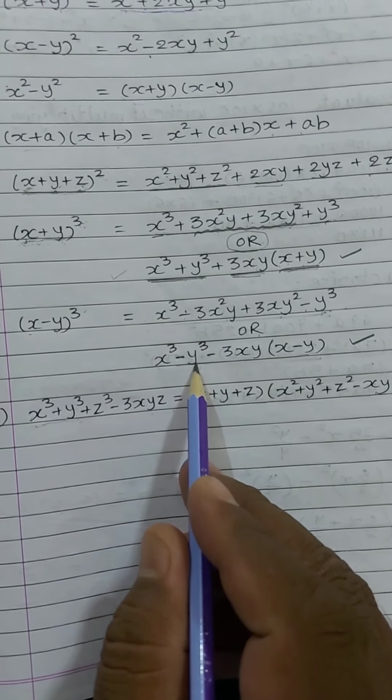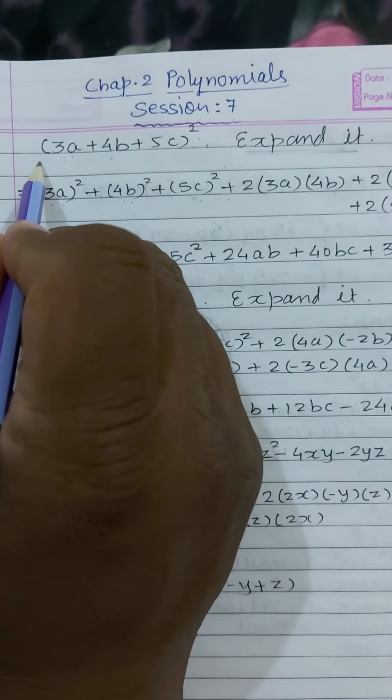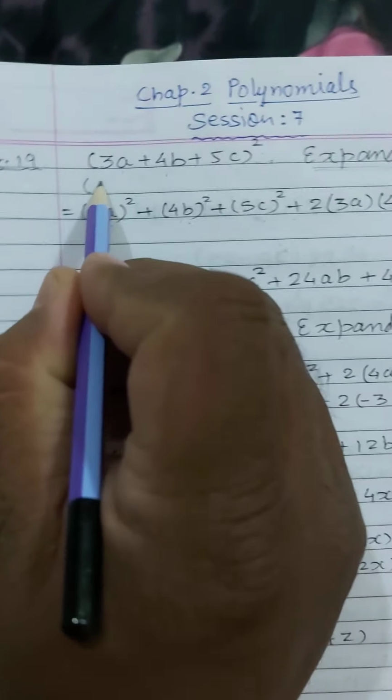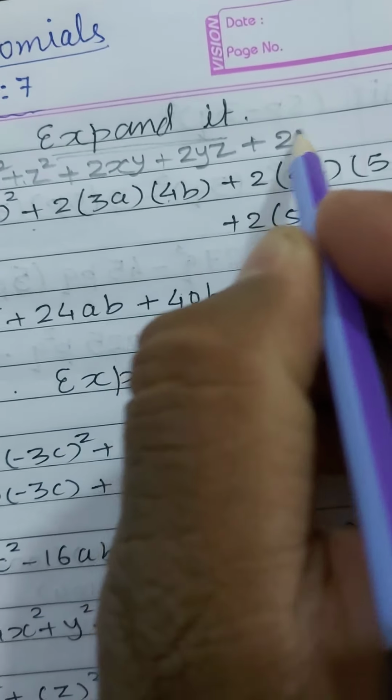So that will become 2 into 3a into 4b plus 2 into 4b into 5c plus 2 into 5c into 3a. You can also write the identity here, that is (x + y + z) whole square equals x square plus y square plus z square plus 2xy plus 2yz plus 2zx.